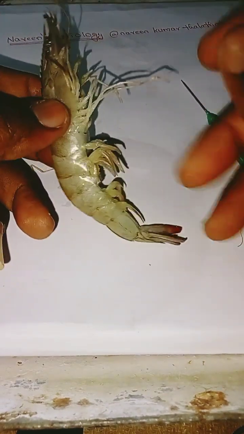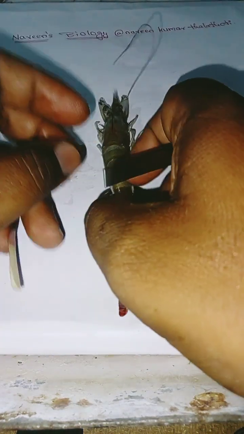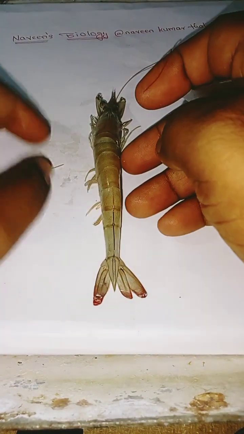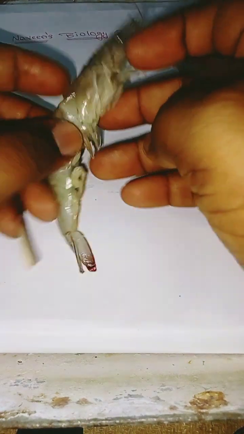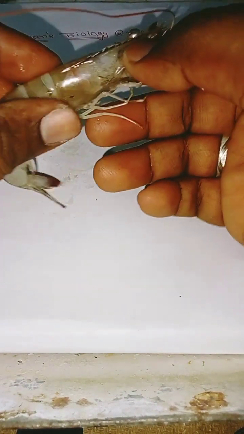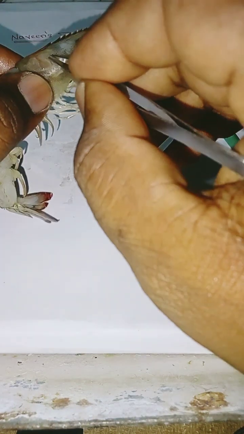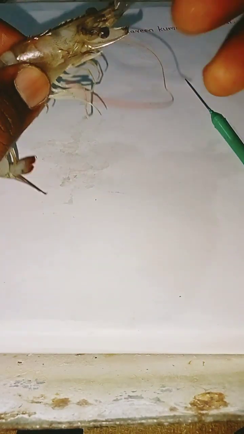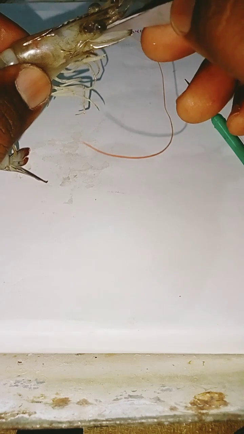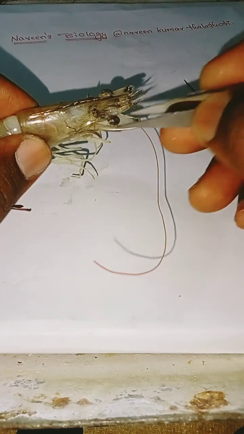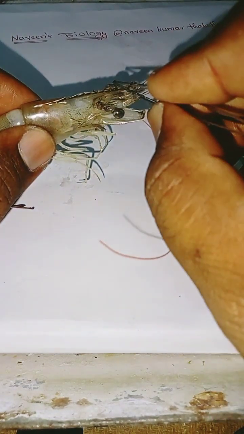Now a brief explanation of the parts present on a prawn. This is the carapace, and it is the head, which is composed of eyes, and this is the rostrum.